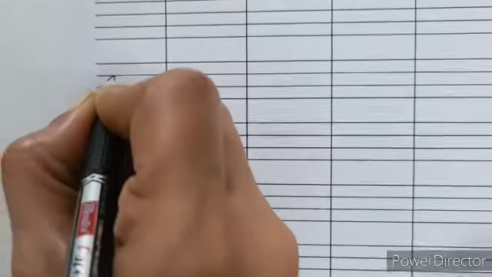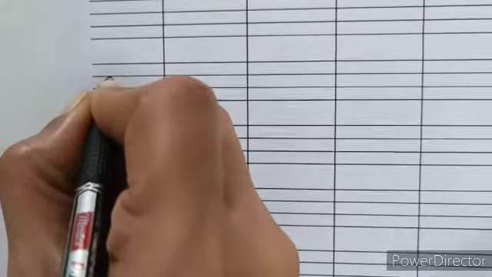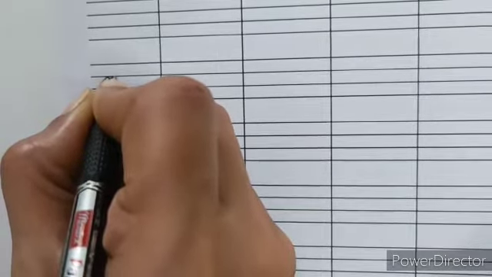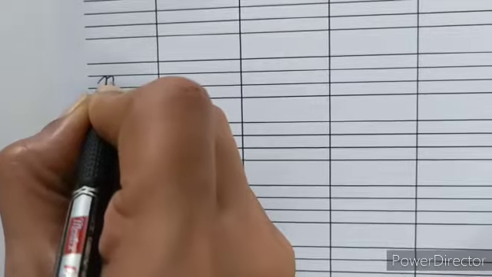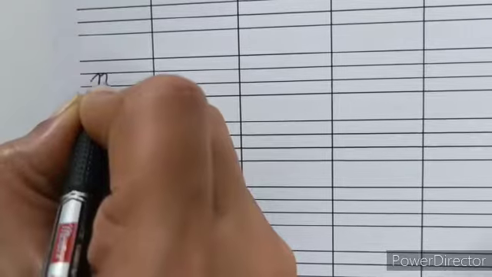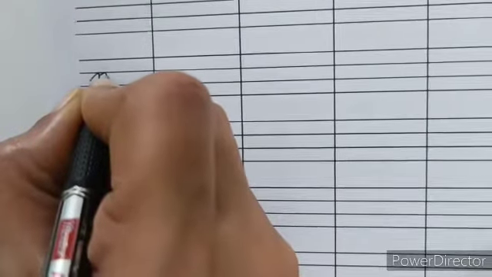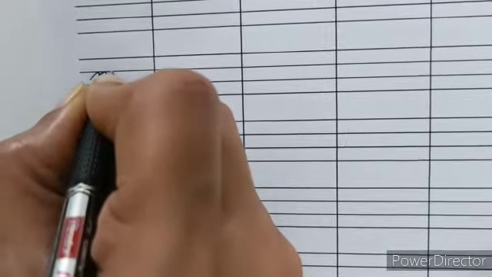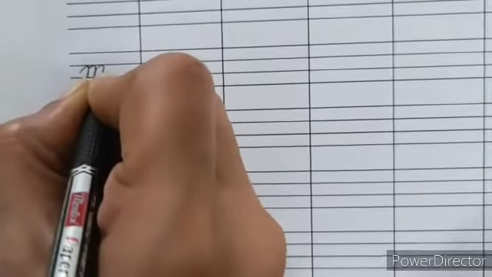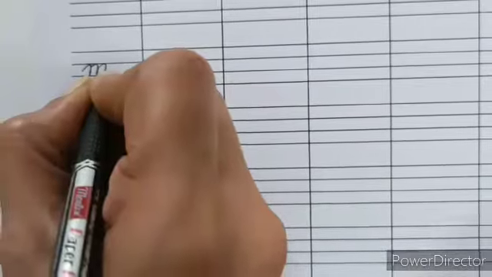Once again we move up on the same line, and just before it touches the second line we draw a downward curve. We continue once again with another downward curve to give the shape of M, and as the curve ends we come down with the vertical line, and just before the third line we give a small finishing curve. This is M. I'll show once again.